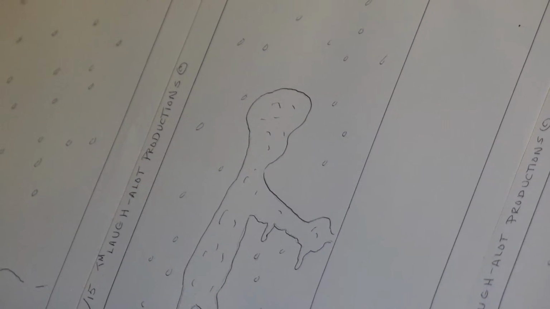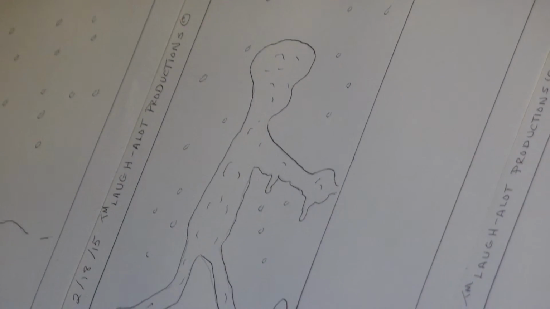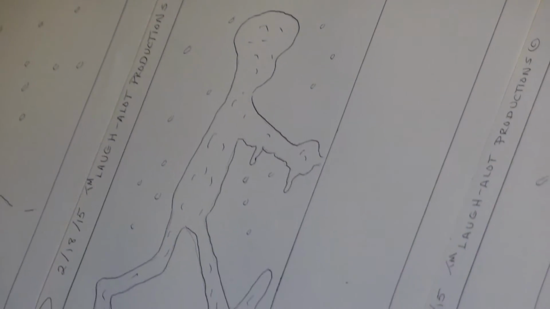Third panel, so I can zero back out a little bit. You can see where the character has come to the door of his house. Fourth, that's when he starts to shake the snow off like a dog.